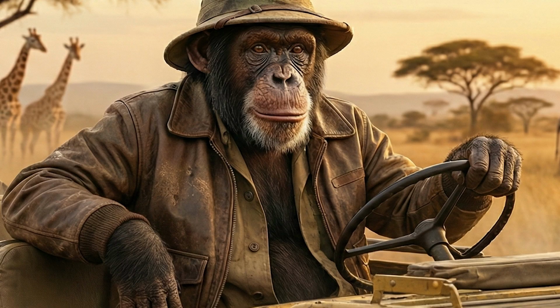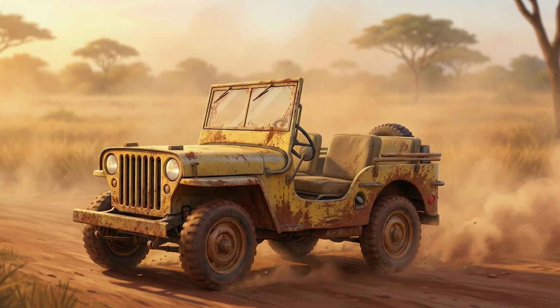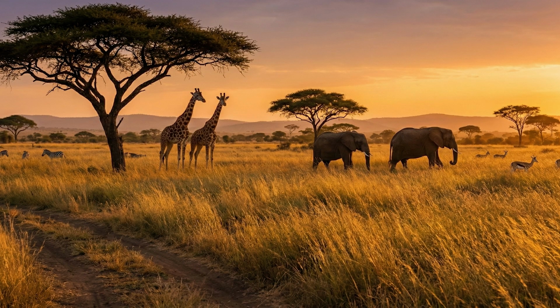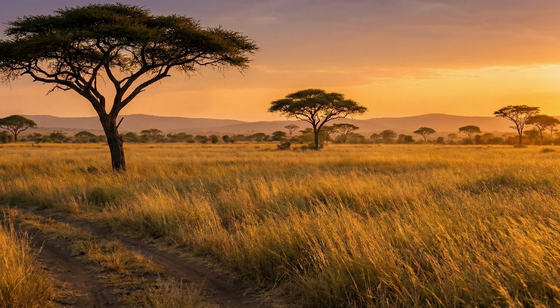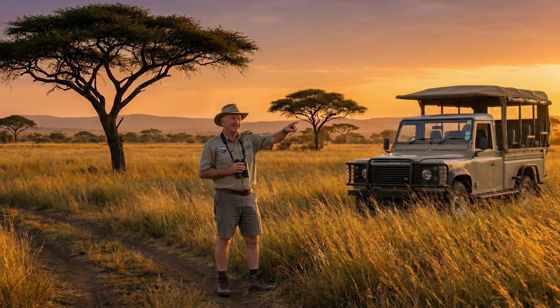Chimpanzee influences the pixels in the driver's seat. Jeep guides the vehicle shape. Serengeti affects the background landscape. Golden hour makes everything look like a nature documentary narrated by someone with a soothing British accent.